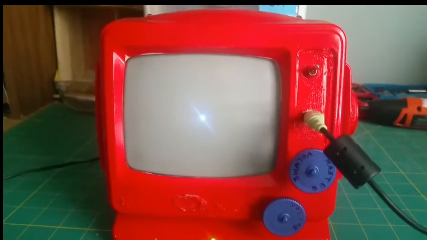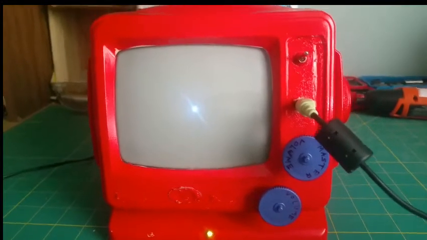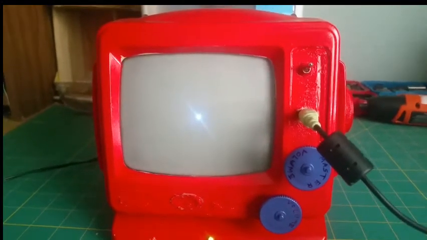Now keep in mind, I painted this red for a reason, which is why I now leave you with the national anthem.